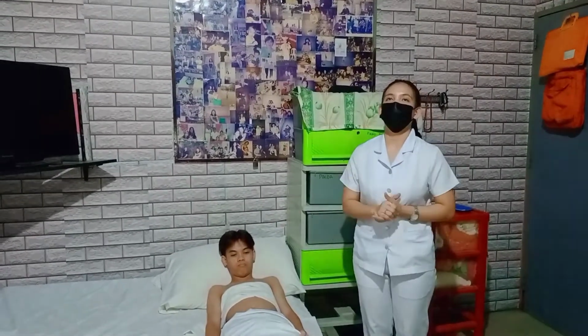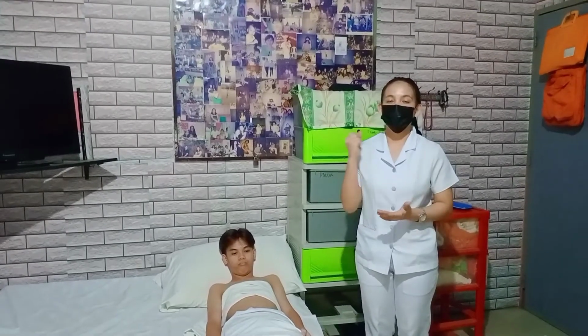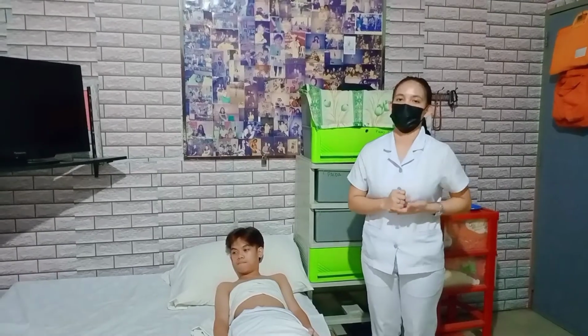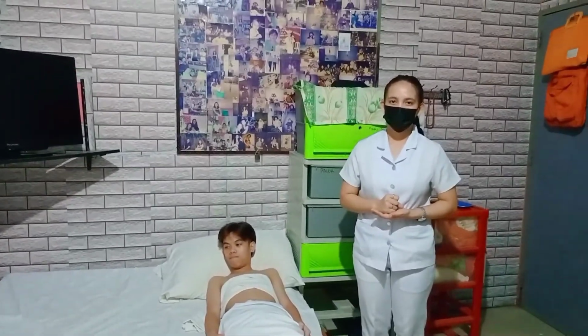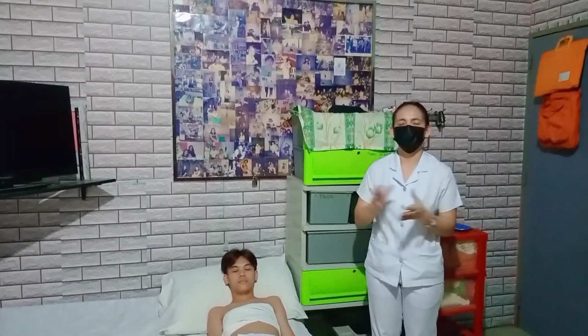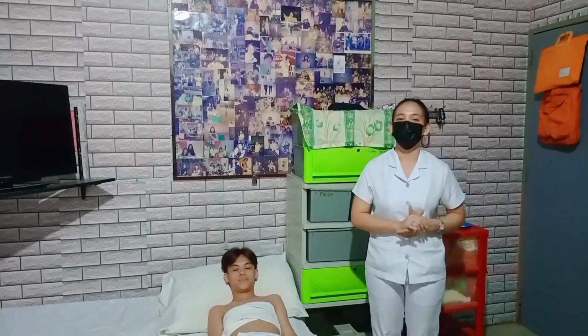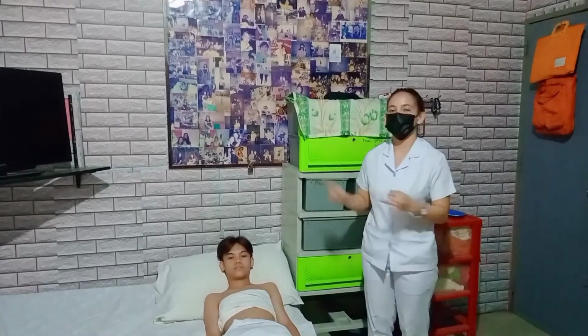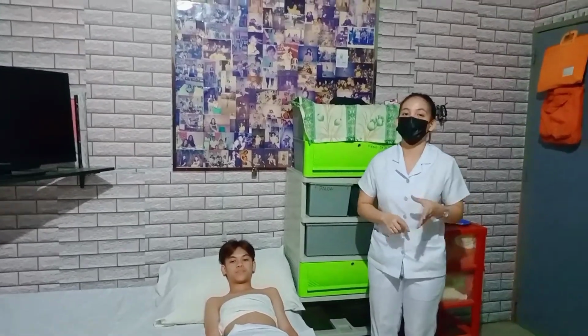So after doing the percussion, please document the information that you have gained while doing the percussion. Palpation. So after doing the percussion, we will follow again the IAPP: the inspection, auscultation, percussion, and finally the palpation.